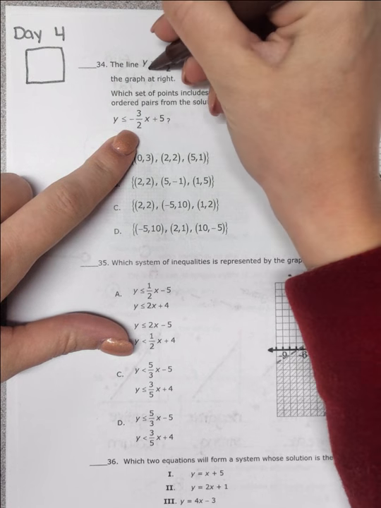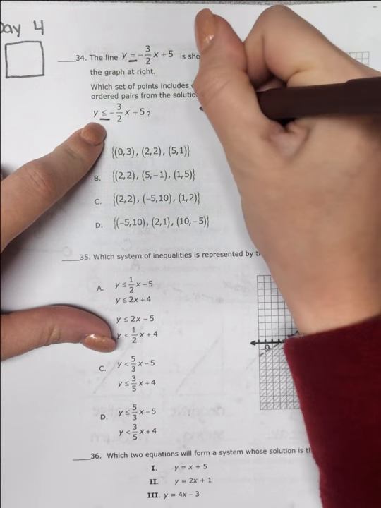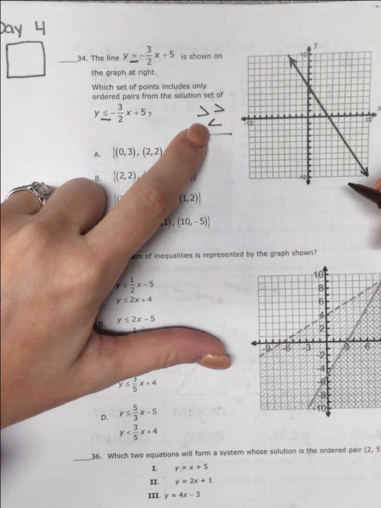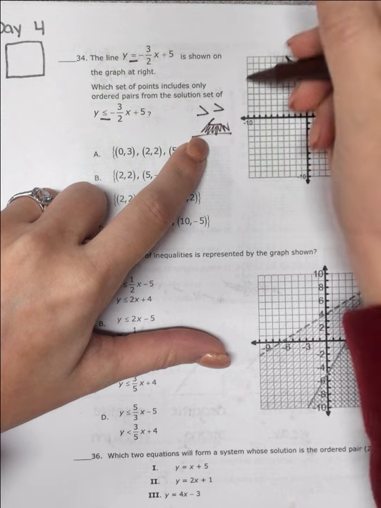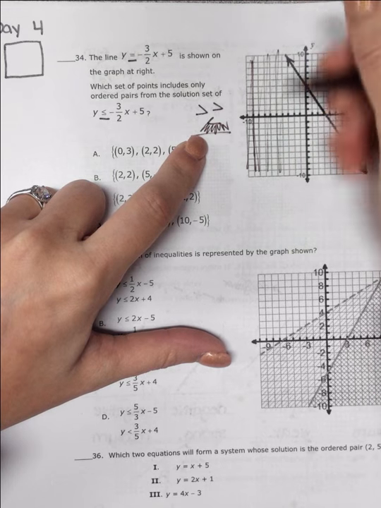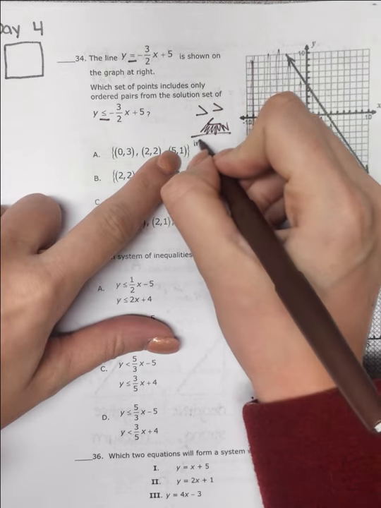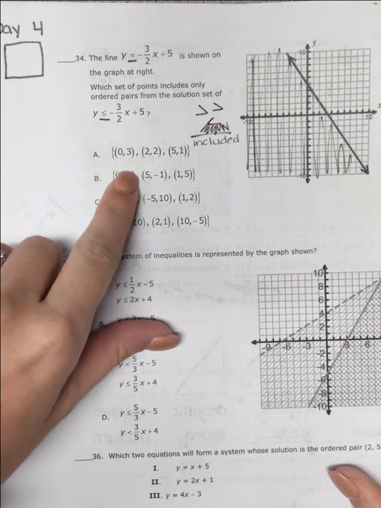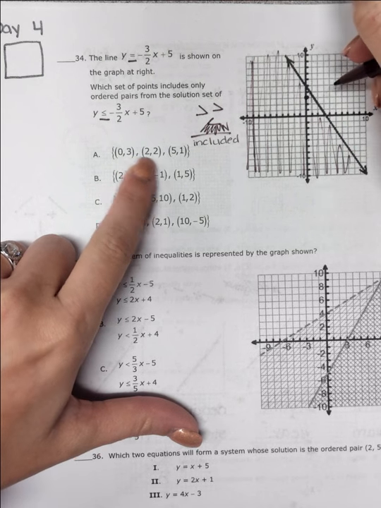The difference between this and this is this means less than or equal to. So if you use your shady man, the less than sign tells us we're going to shade below. And the line underneath tells us that if it's on the line, it is included. Okay, so let's look at these points. 0, 1, 2, 3. Yeah, that's a solution.